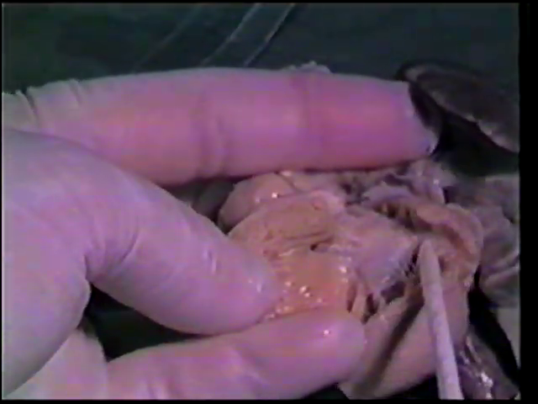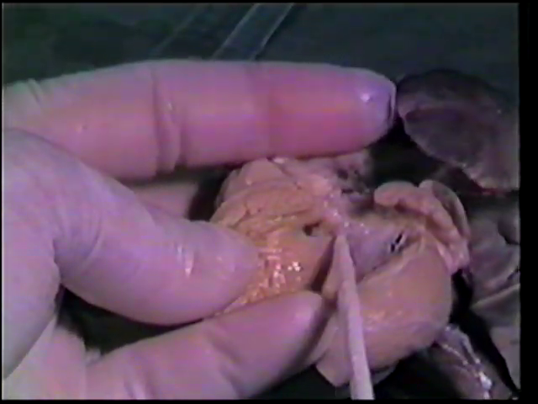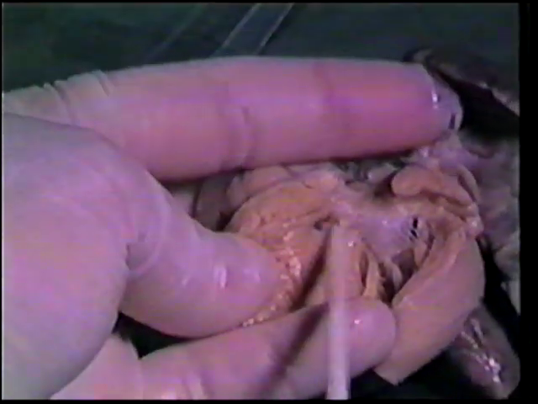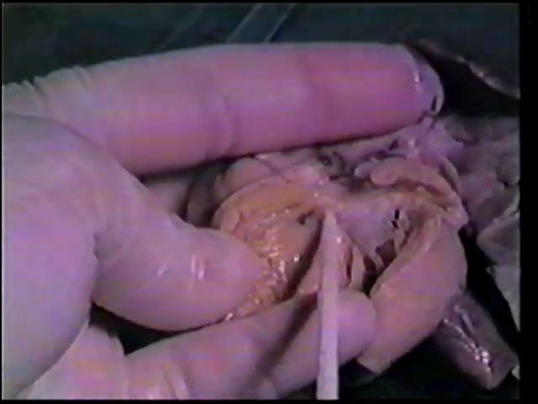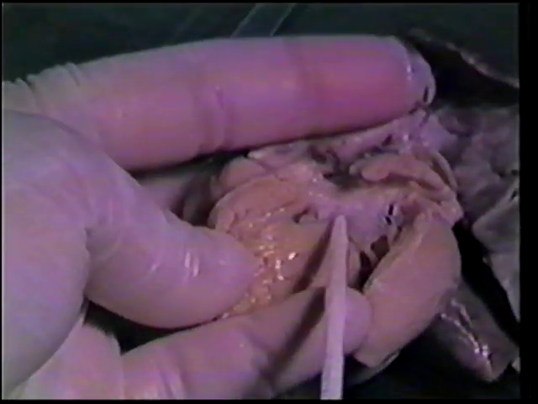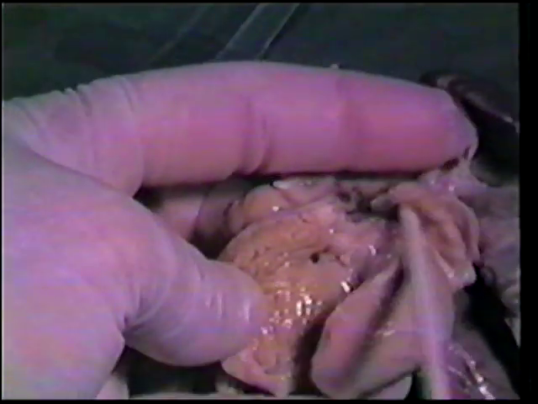There are other structures which can obstruct ventricular outflow, and these are aneurysmal tissue tags. They may be accessory valvular tissue tags. In this case, an aneurysm of the membranous septum, which is popping in and out here in this position, just underneath the aortic valve.